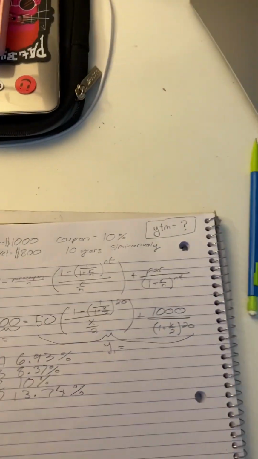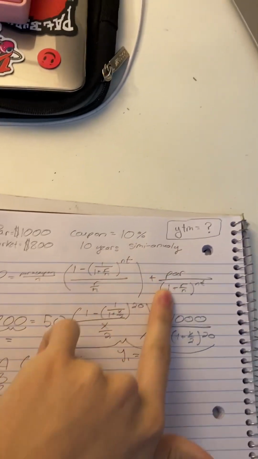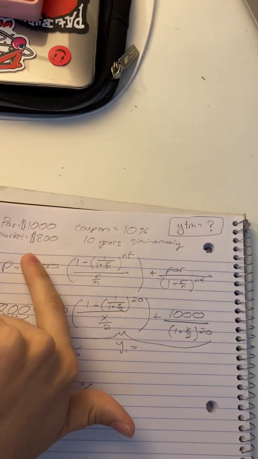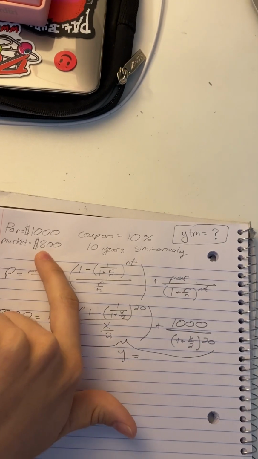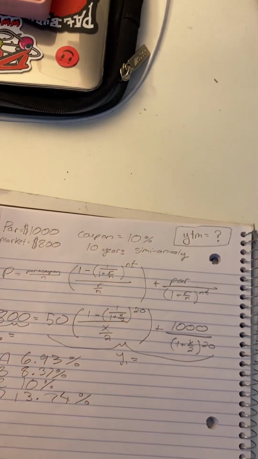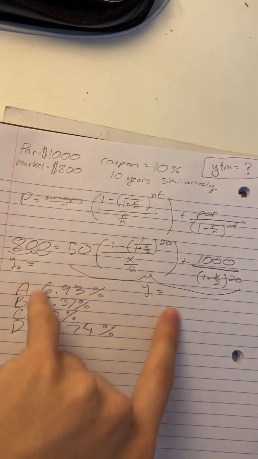All right, so on the final, if you have a question that's looking for yield to maturity, you're going to have all the other information: the par value, coupon rate, what it's currently selling for, how many years, and whether the payments are semi-annual, quarterly, or whatever. So you're going to use the bond equation, right?